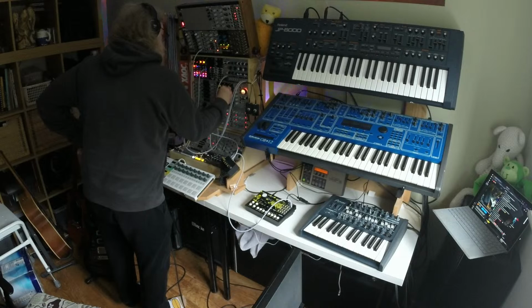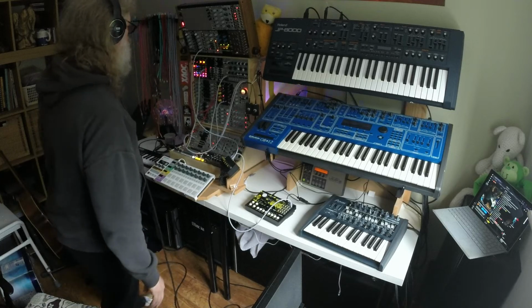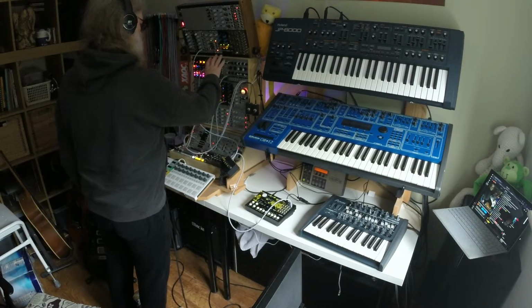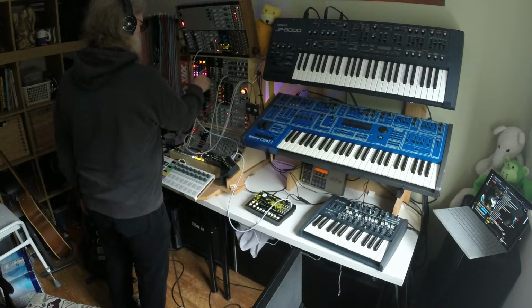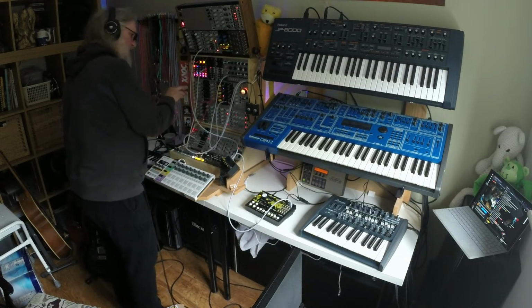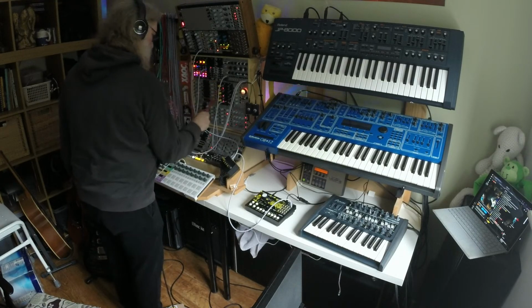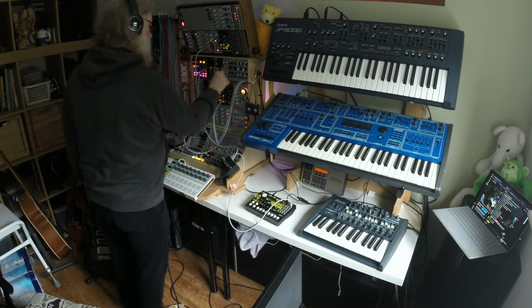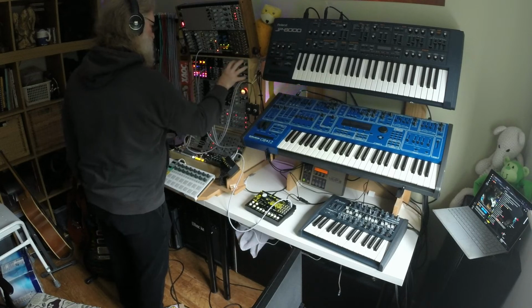It's just a bit too bright, so I'm taking the filter down a little bit. Very, very simple patch, really. Just to recap, Elements is just an effect, really. The audio from the Lorelei goes to the Ivo filter, and the audio from that then goes into the second input of Elements, which only works this side.